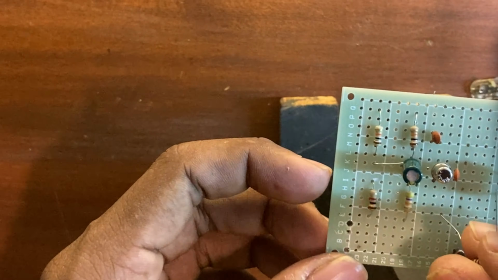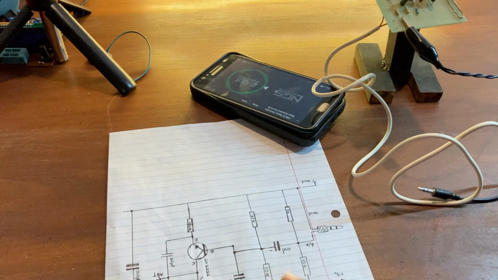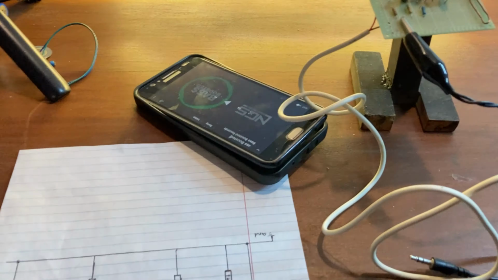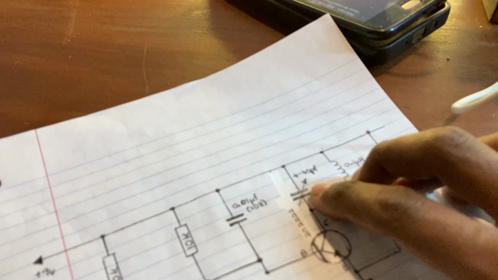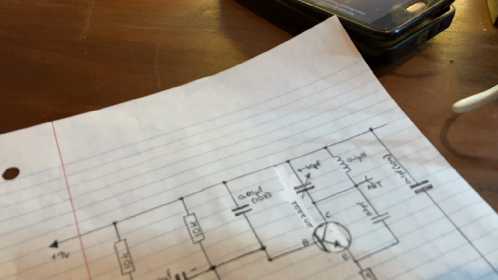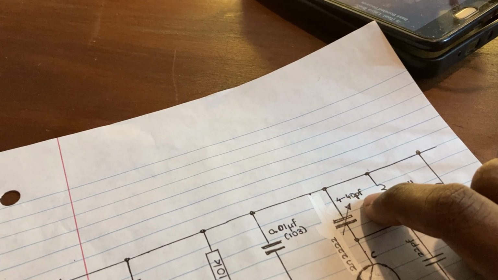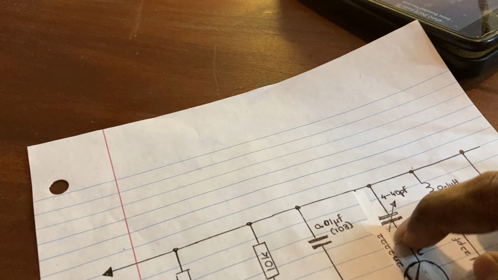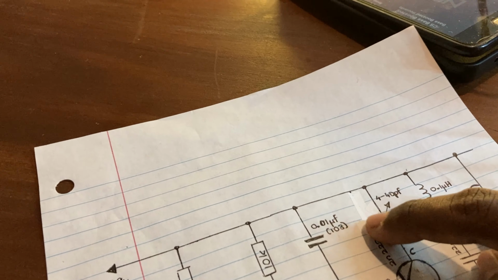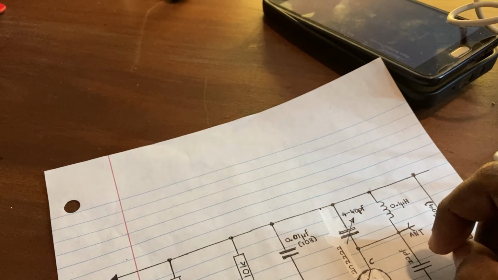So I have all the things set up right here. I also wanted to tell you, I didn't have a variable capacitor of exactly 40 picofarads. So what I did was I added a 39 fixed capacitor to here, 39 picofarads.